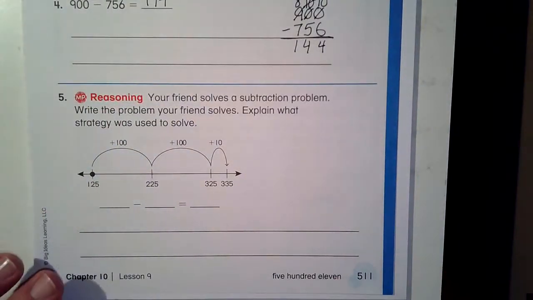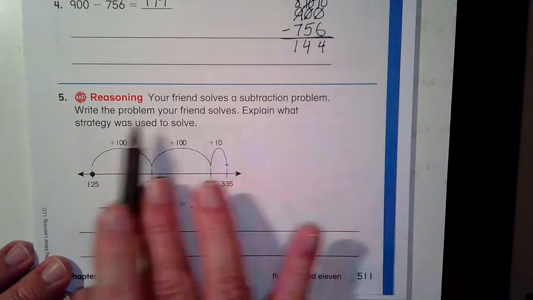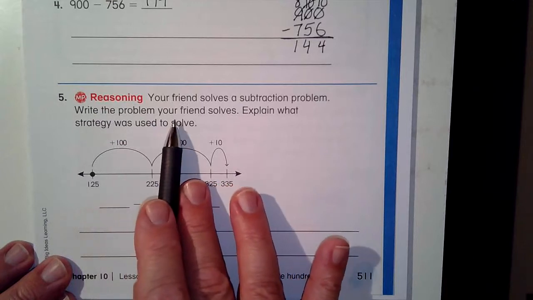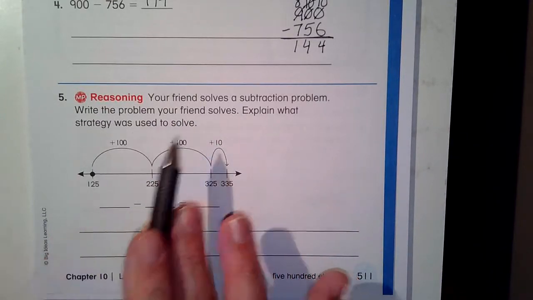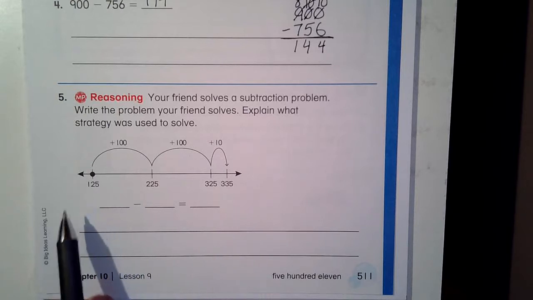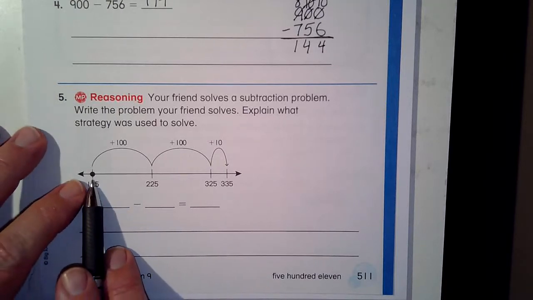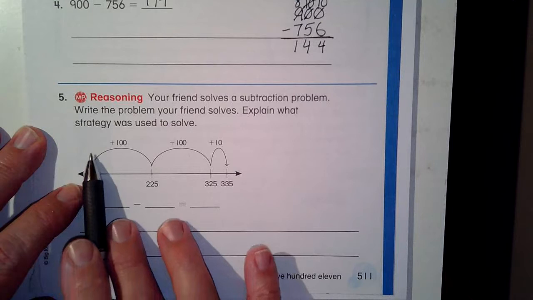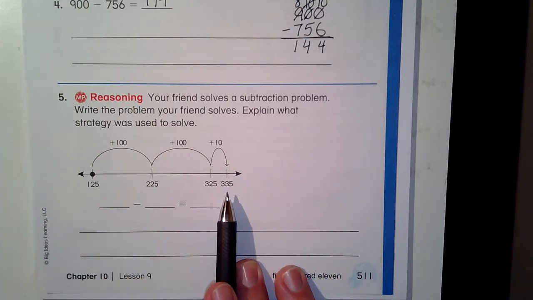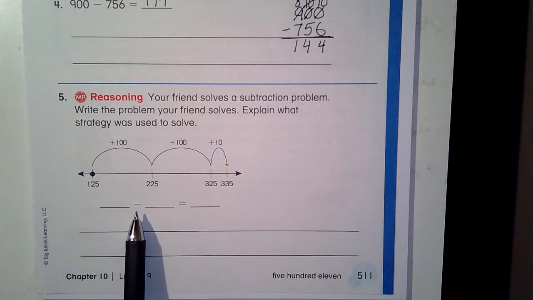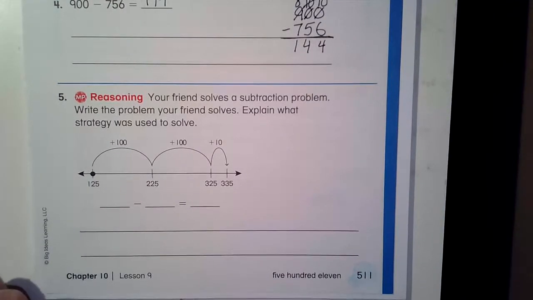It says your friend solves a subtraction problem. Write the problem your friend solves. Explain what strategy was used to solve. All right. So we have 125, and it goes all the way to 335. But they're telling us it has to be a subtraction problem. All right. Here's where it gets fun.